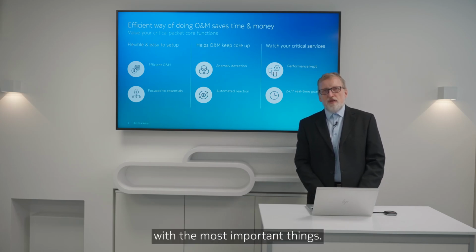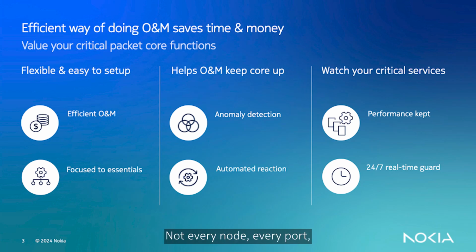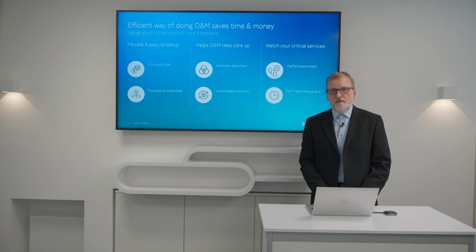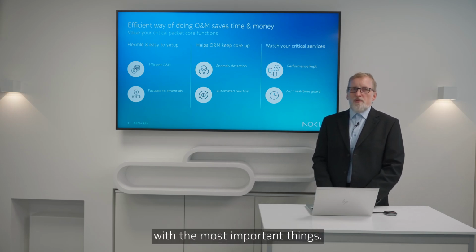So let's start with the most important things. Not every node, every port, every route, every link. Start with those which most frequently cause service disruptions and require technical staff interventions. This is the most efficient way to get a big instant improvement immediately.